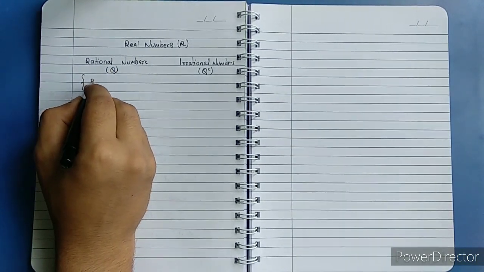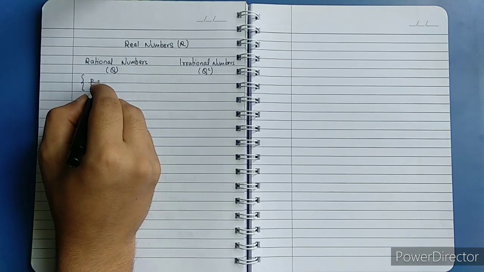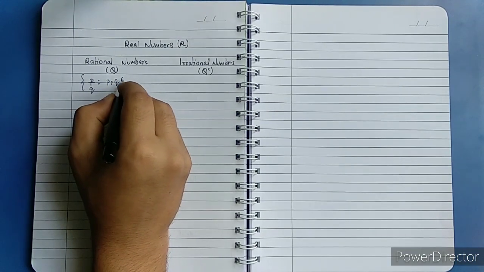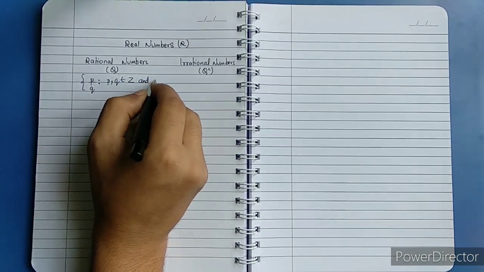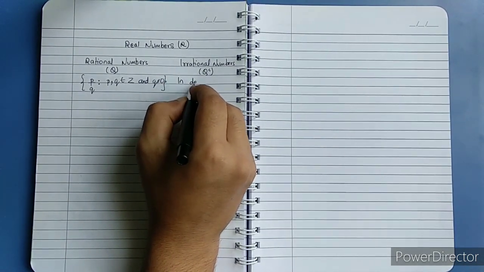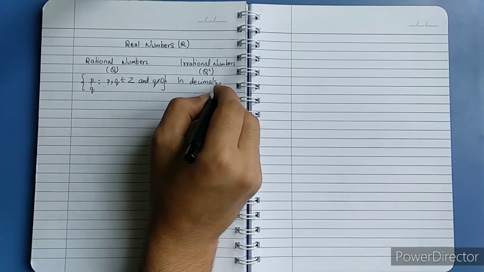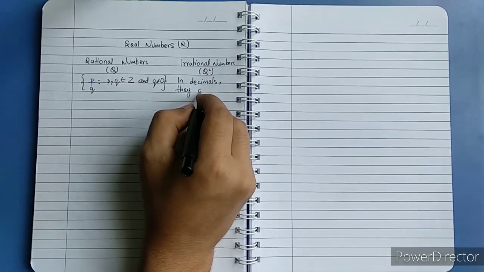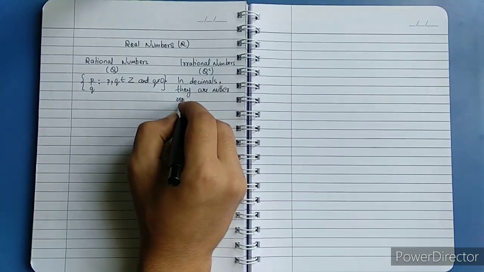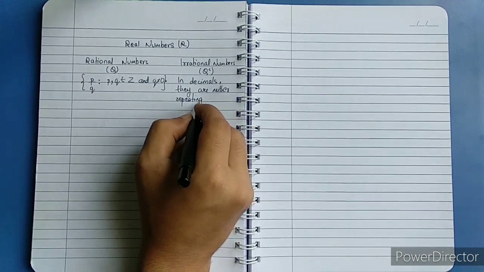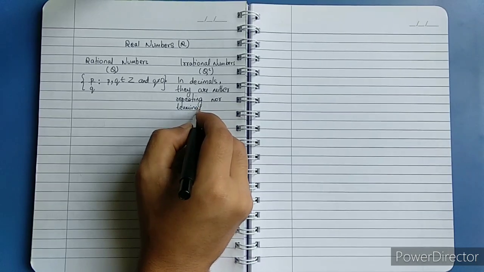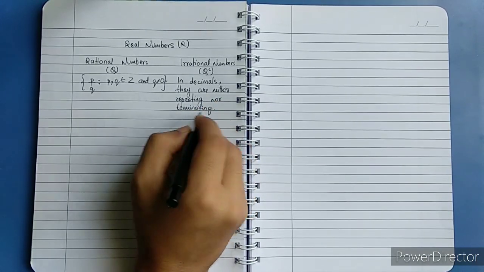Rational numbers are represented in the form of P by Q such that, this colon we call it as such that, P comma Q are integers and Q should not be equal to 0. Irrational numbers in decimals, they are neither repeating nor terminating. So we conclude irrational numbers over here.